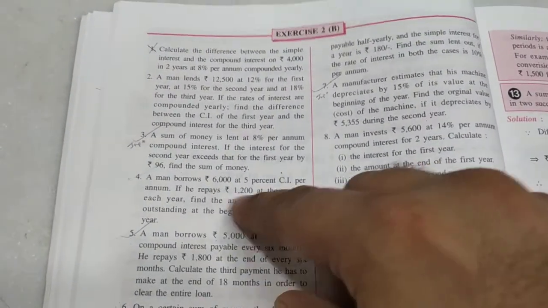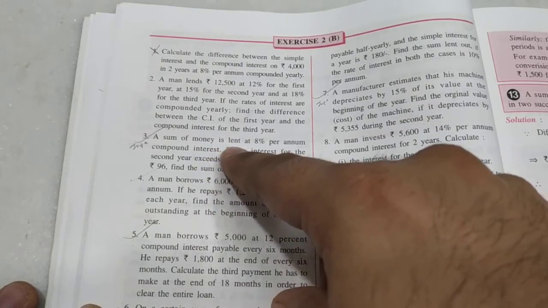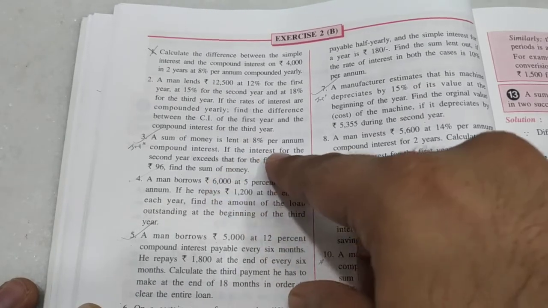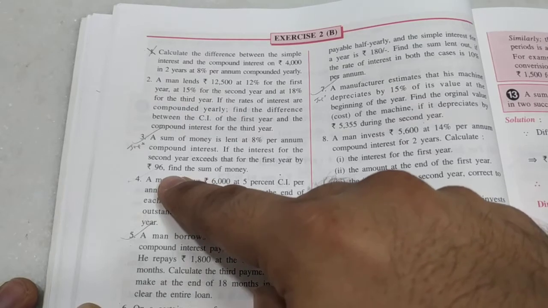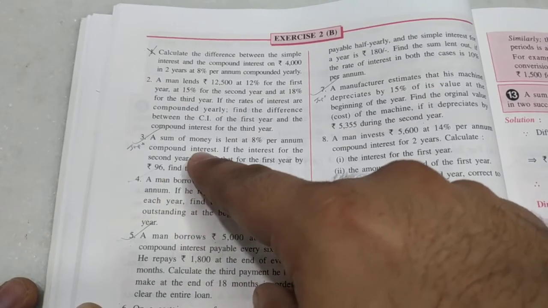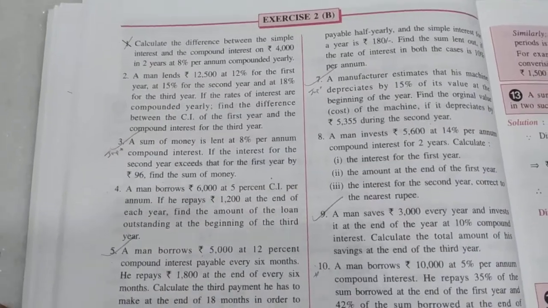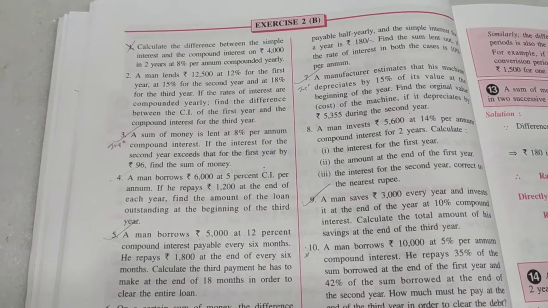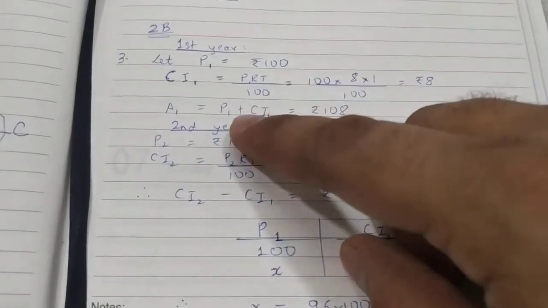Now in the third sum, a sum of money is lent, so principal is not given, rate of interest is given. And if the interest for the second year exceeds that for the first year by rupees 96, that is CI2 minus CI1 is 96. Now we can solve this by the X method, but I would use the 100 method. That is, we'll assume the principal to be 100 first of all. So we'll deal with assumed values here.